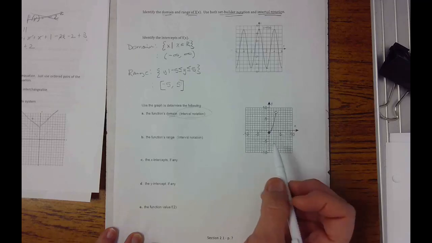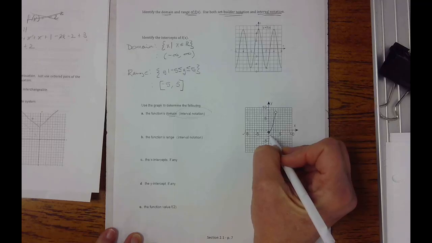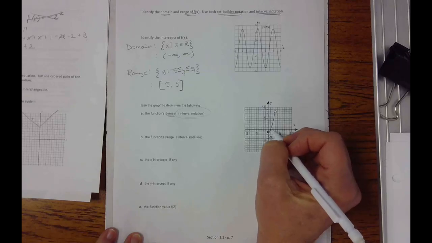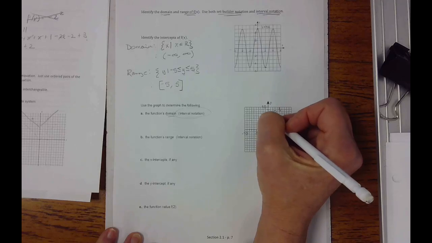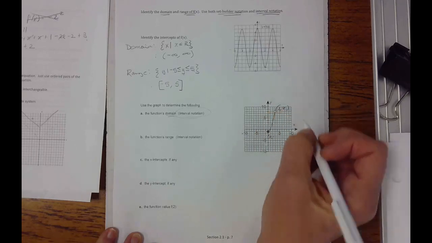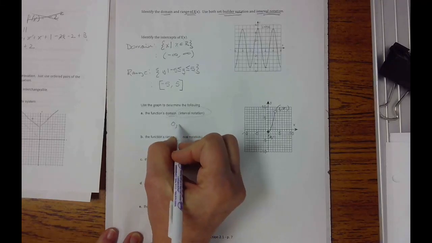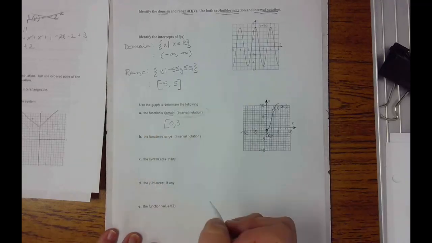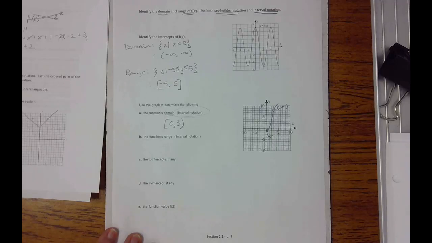So domain, remember, the x values. If you look here at this point, this x value looks like it's at the point (0, -1). And then this point over here looks like it's at the point (3, 8). So when I do the domain, I'm only doing my x values, and so it's going to be from 0 to 3. Now the question is, will it include 0? Yes. But does it include 3? No. So it'll look like this, where it's going to be a bracket with the 0 and the 3 with the parentheses.